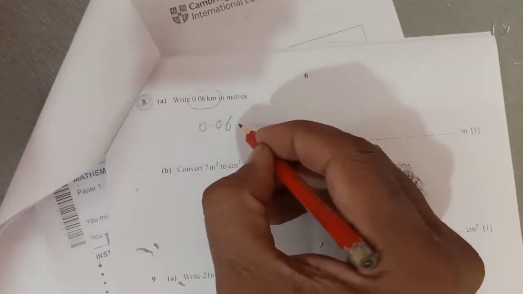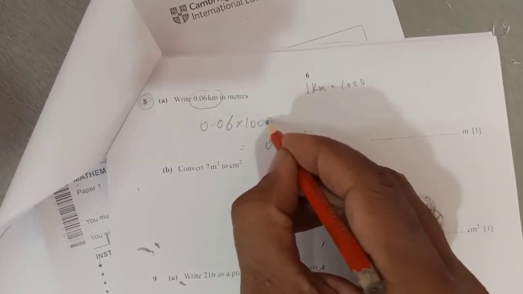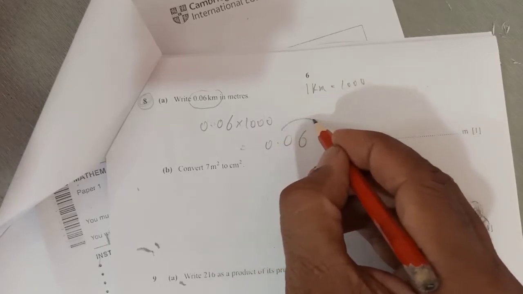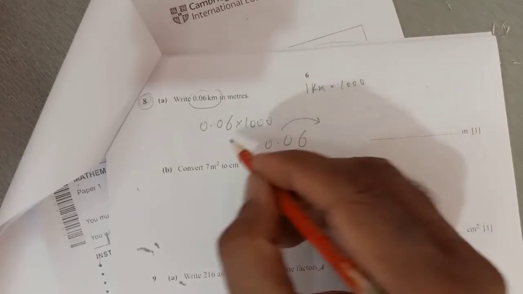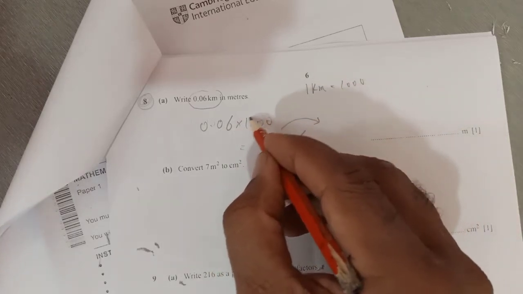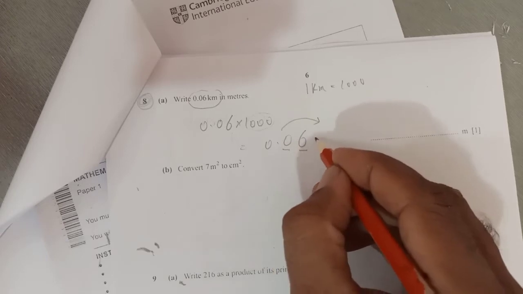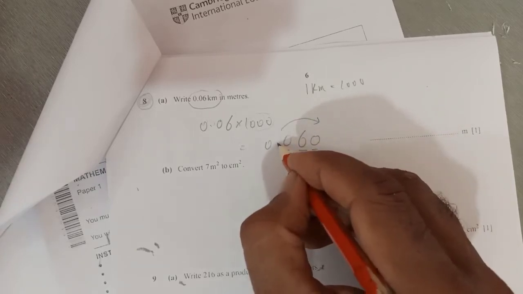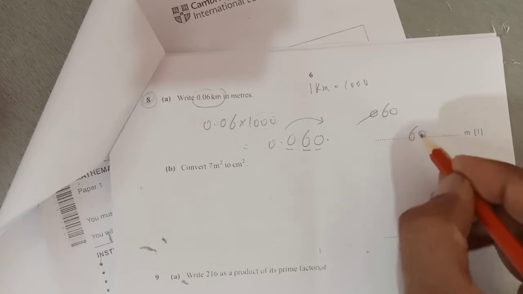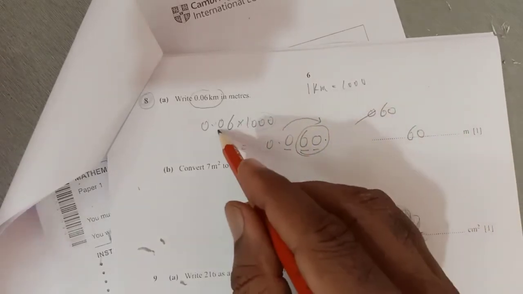0.06 kilometer to meter. So you know that 1 kilometer contains 1000 meter. So I multiply it by 1000. Now look at how many zeros are there. 1 2 3. 3 zeros are there. You have to shift this decimal to the right side after 3 digits. I have to put 0 over here, so there become 3 digits after the decimal. So I shift this decimal over here. The answer becomes 60. So I take this 60 on multiplication of 0.06 by 1000.